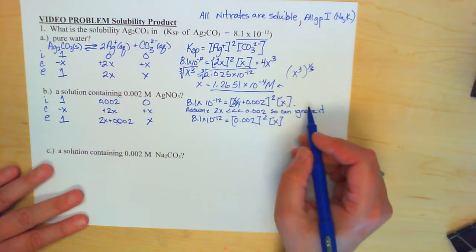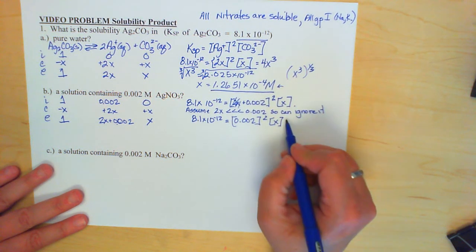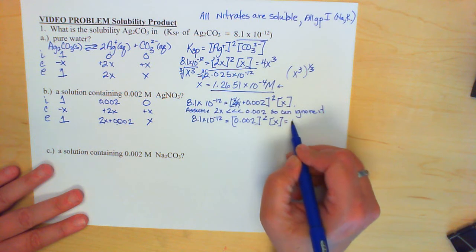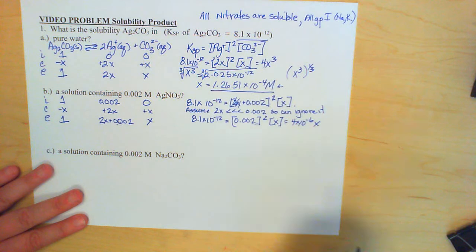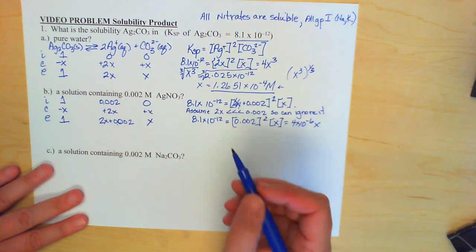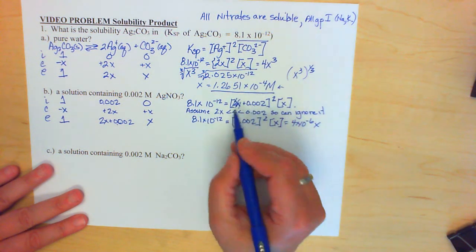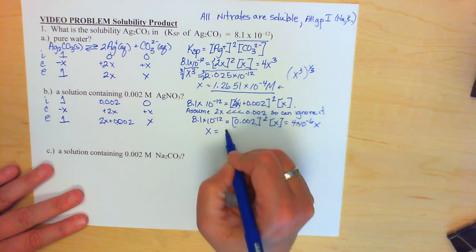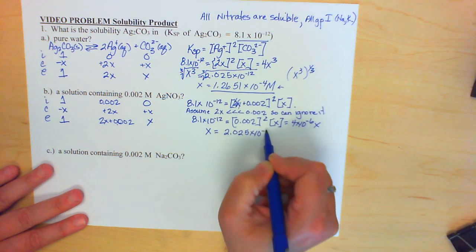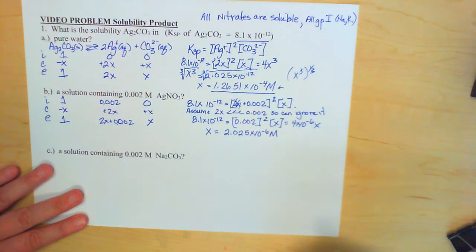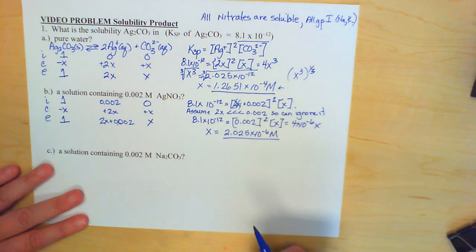So if we square it, we end up with 4 times 10 to the minus 6 x is equal to 8.1 times 10 to the minus 12. That means if we do our math, our x will be equal to 2.025 times 10 to the minus 6 molar. So our solubility dropped, which is what we would expect.